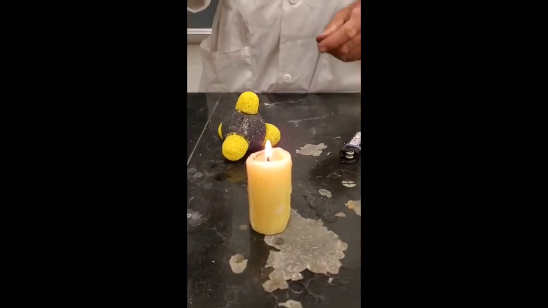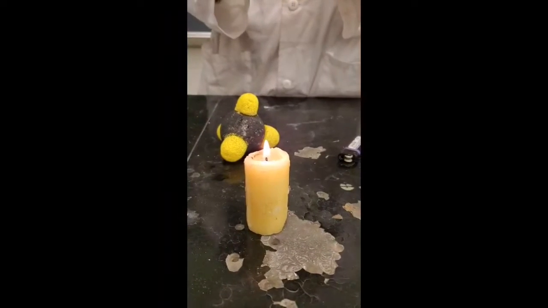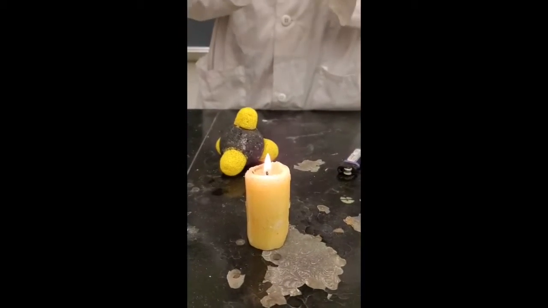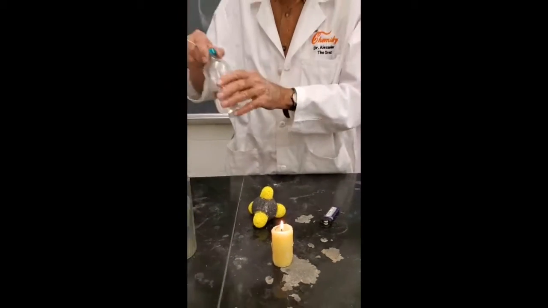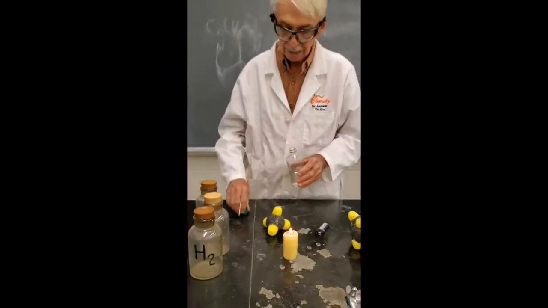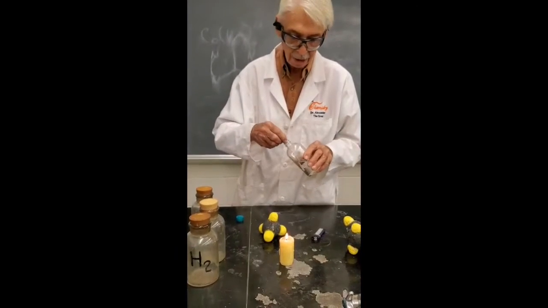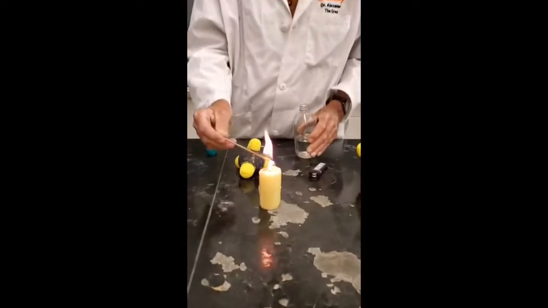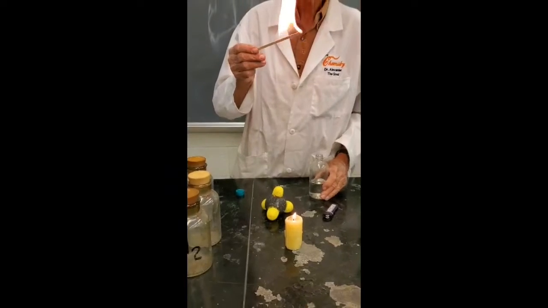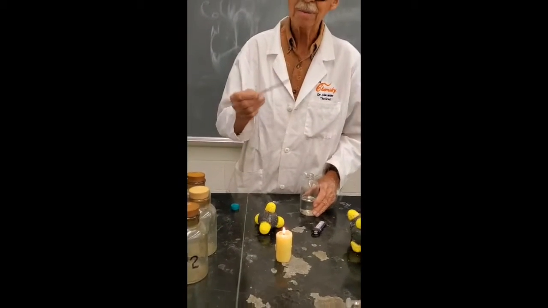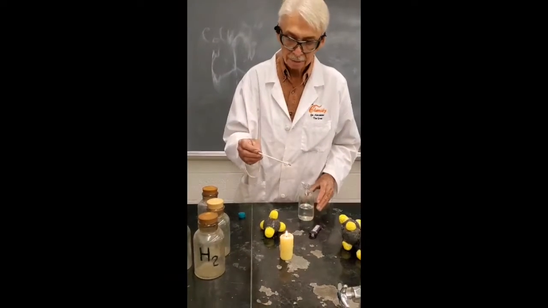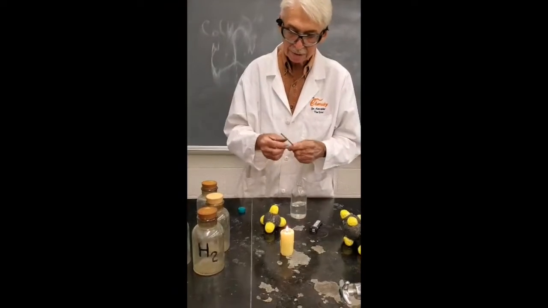Did it catch fire? No, I stuck it in the flame. So wood itself doesn't burn. But I have something here that burns. It's a hydrocarbon mixture. And if I stick this in the hydrocarbon mixture and stick it into the flame, then you see it does burning, but that's the hydrocarbon mixture burning. Okay? Now what actually happens is this.